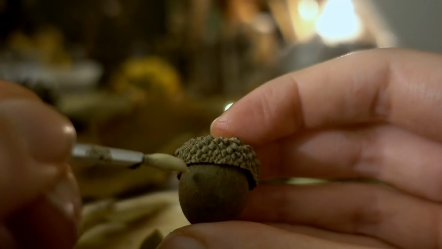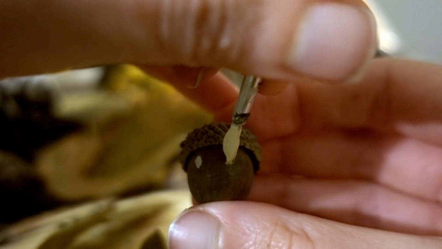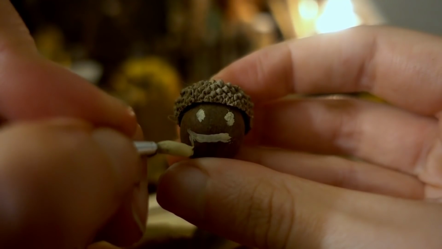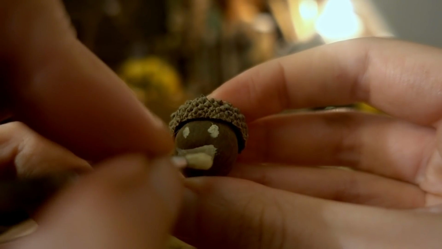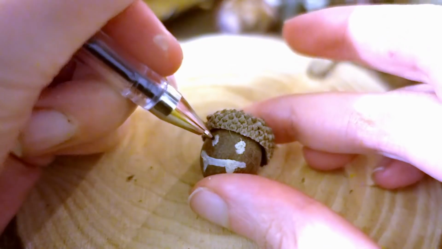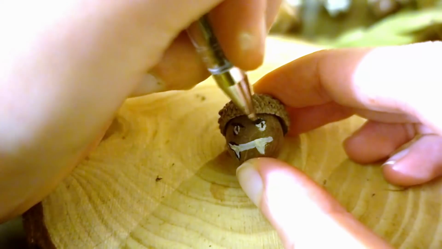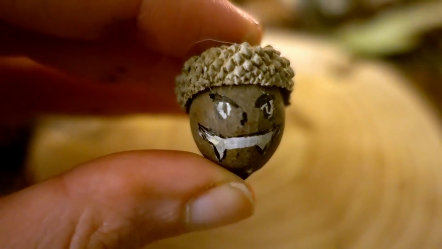I first drew a bat face onto the acorn using white paint. And once this had dried, I drew the details on in black pen, and I love how you can give it such a character here.